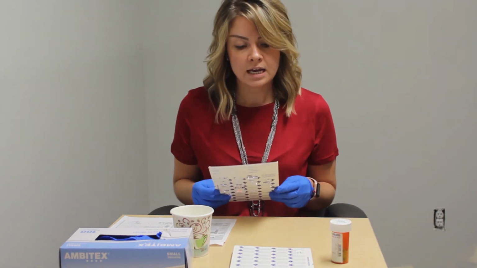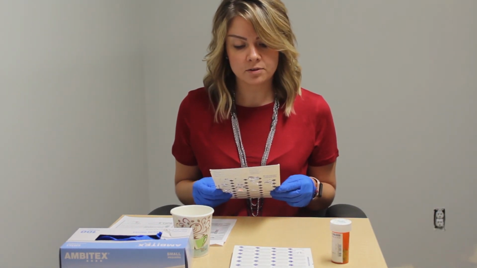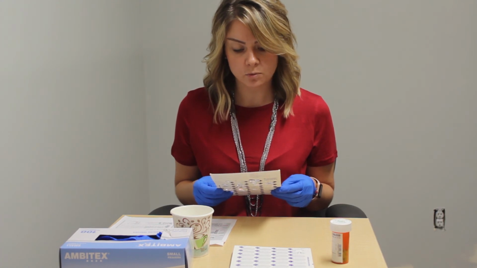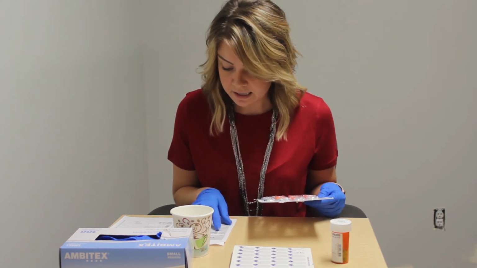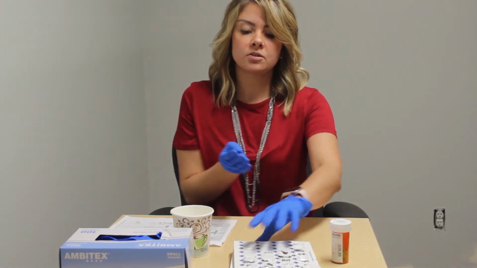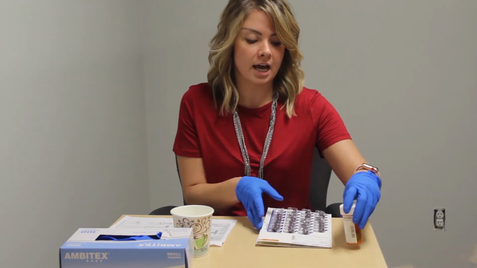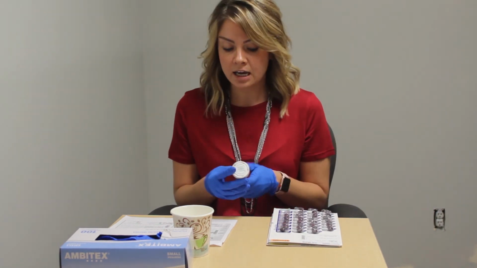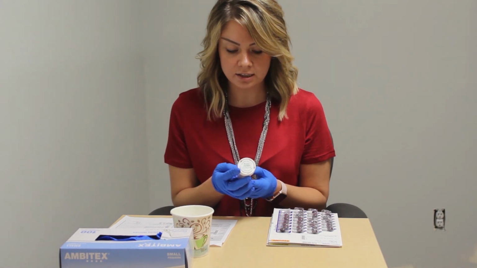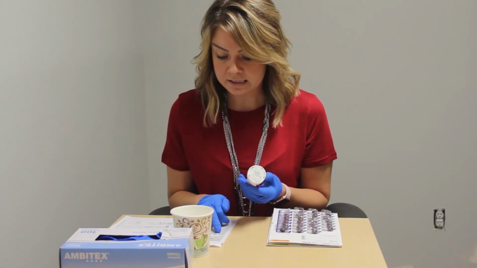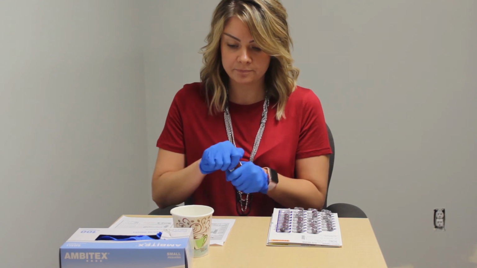Next I have take 2 tablets by mouth once daily, orange Skittles, 100 milligram, and I see that right here. So next I'm going to want to do a second check. And to do that second check, I take the medication and I check the label and the bottle against the MAR, and I have that right here.